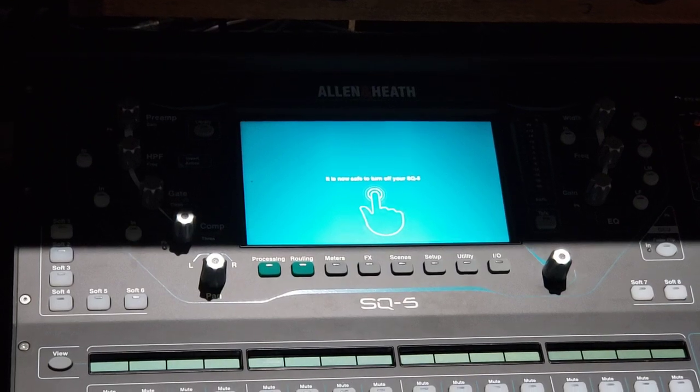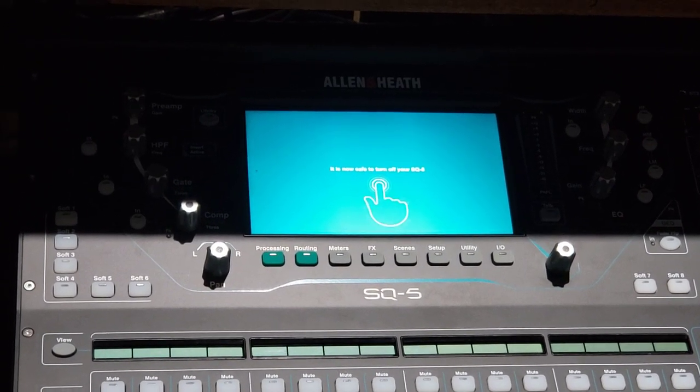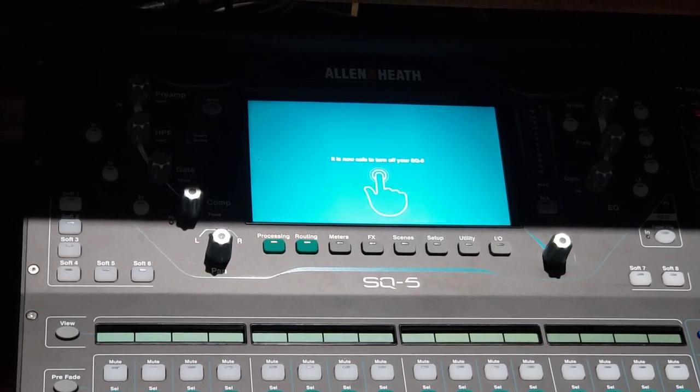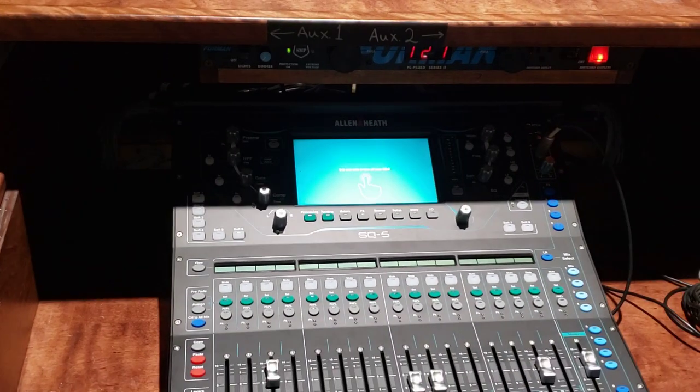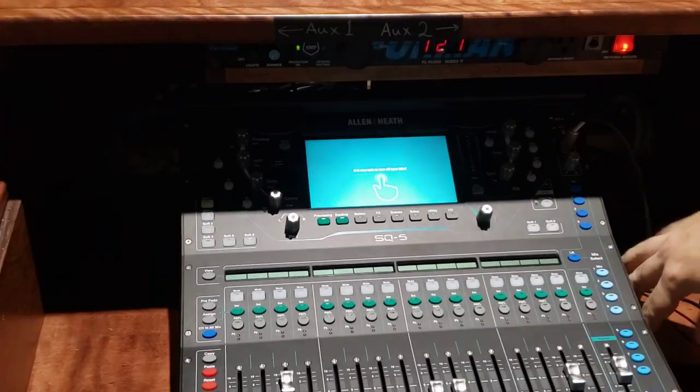There is a button on the back. We're not going to use that. The easiest way will just be use your key. And the reason I say that is now when you turn your key back to on, it'll automatically start the same.